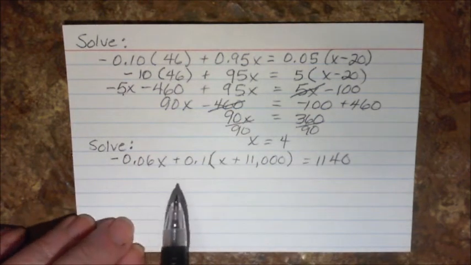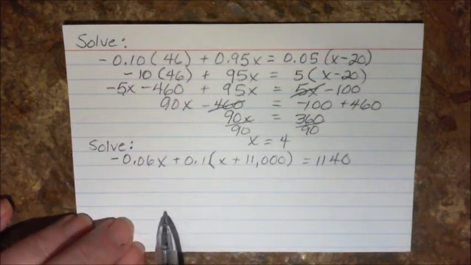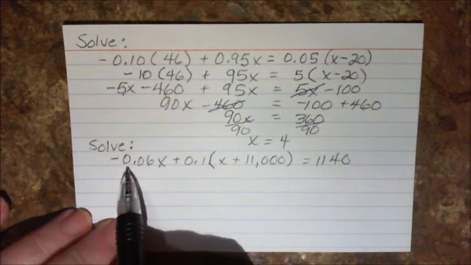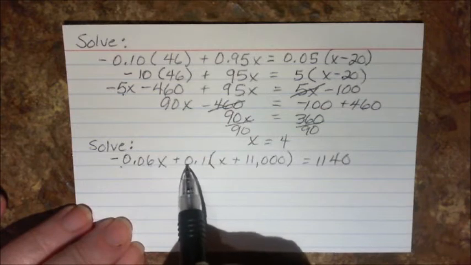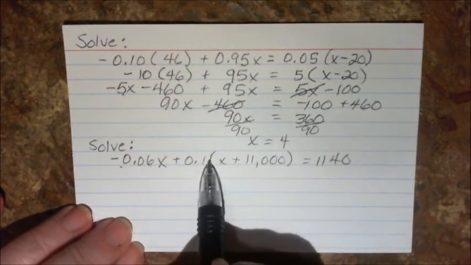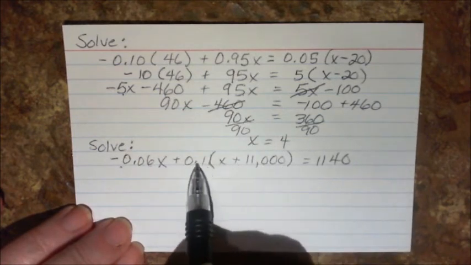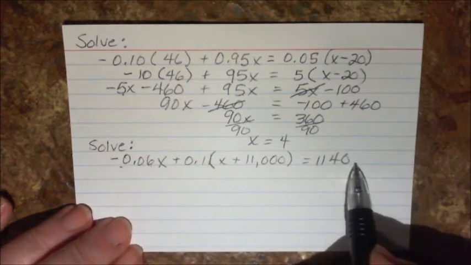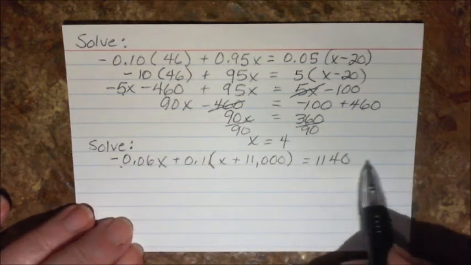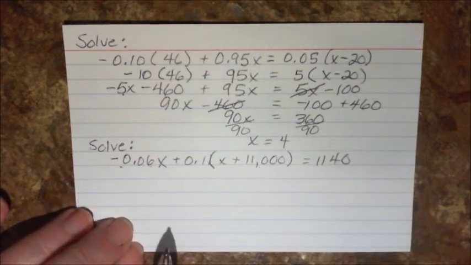Let's work another one. Very similar. We have one term here with 2 decimal places. One very long term here. These are connected by multiply, so one term here with 1 decimal place, and on the other side just one term with no decimal places.